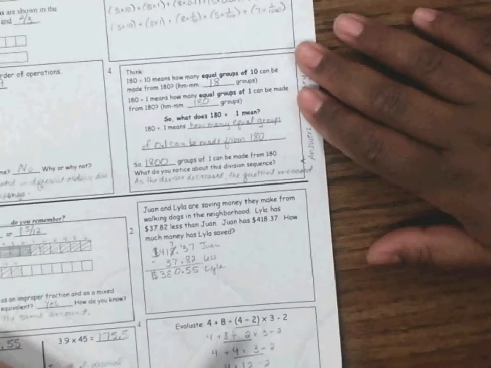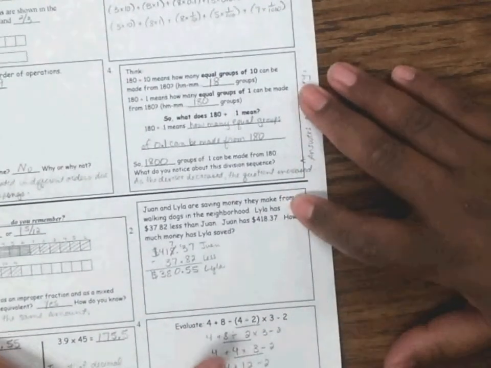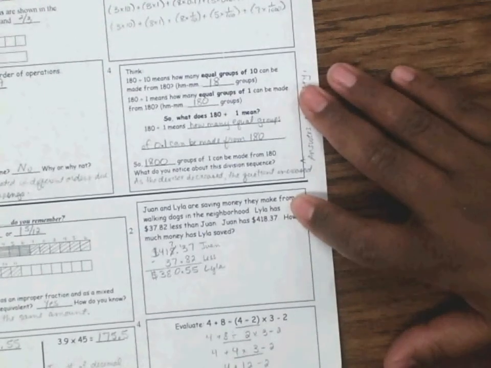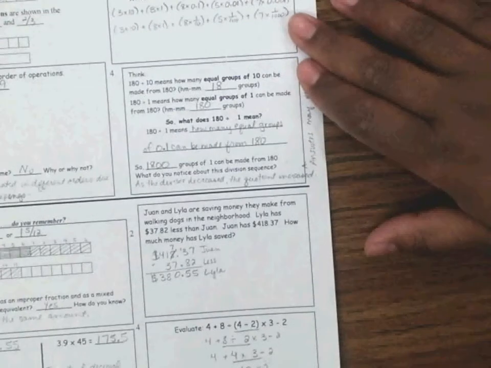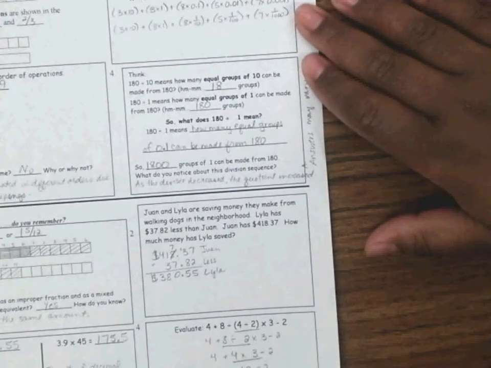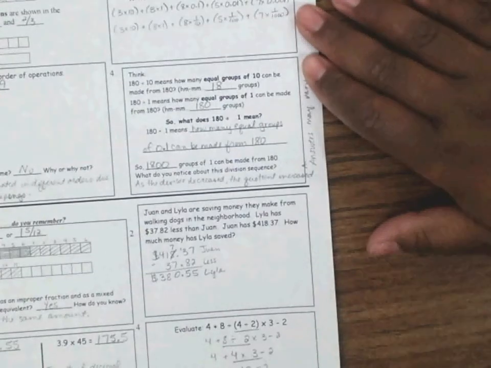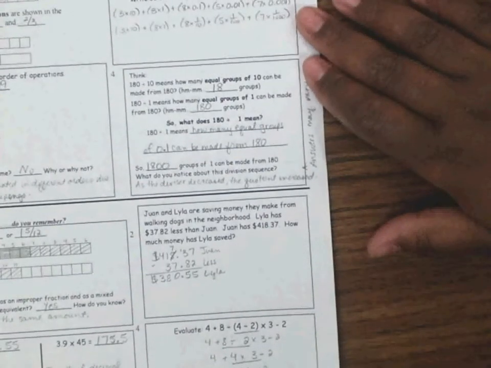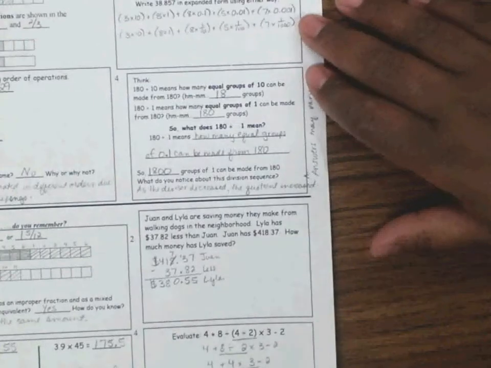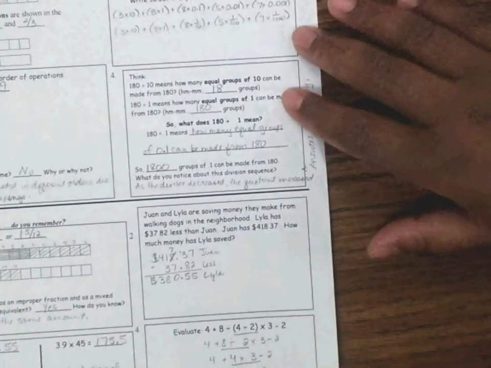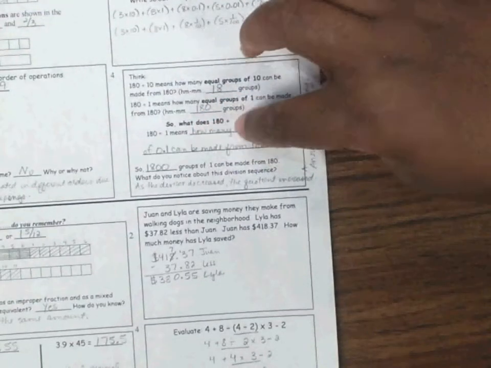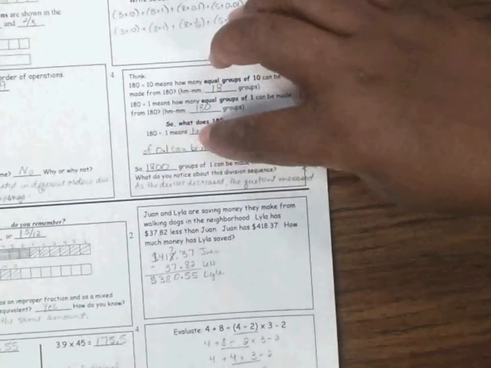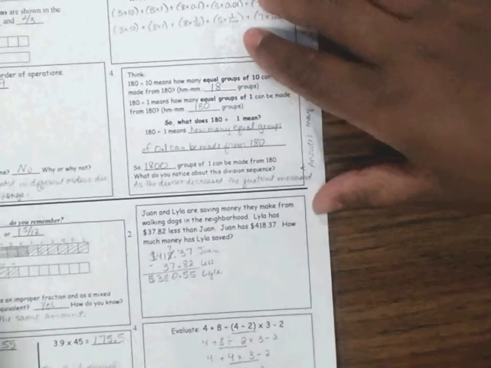Number 4. Think. 180 divided by 10 means how many equal groups of 10 can be made from 180? There are 18 groups that can be made from 180. 180 divided by 1, how many equal groups of 1 can be made? There can be 1 equal group of 180. So what does 180 divided by 1/10 mean? It means how many equal groups of 1/10 can be made from 180.